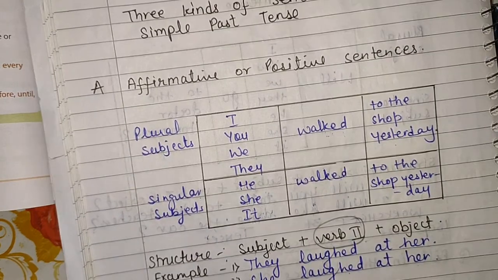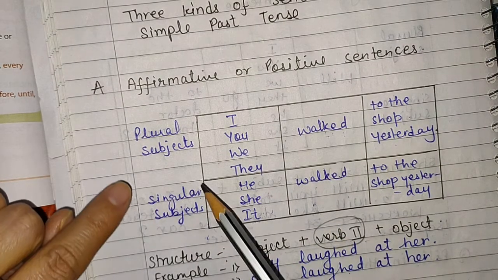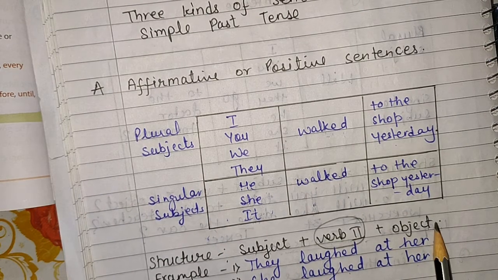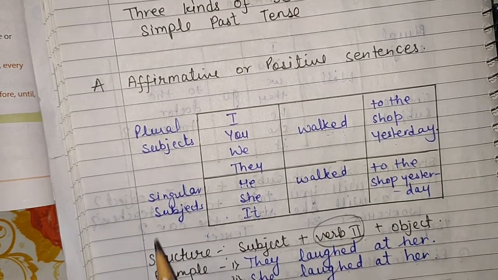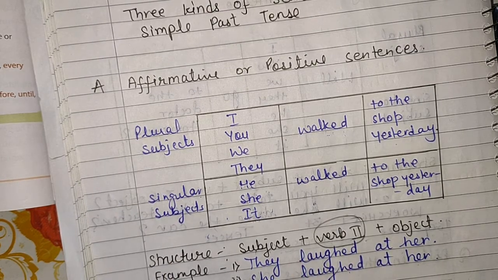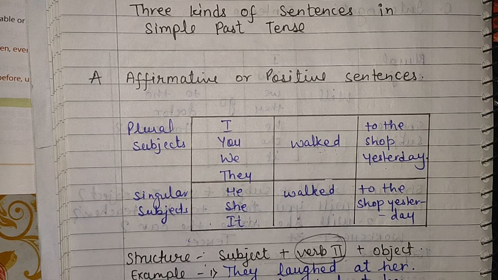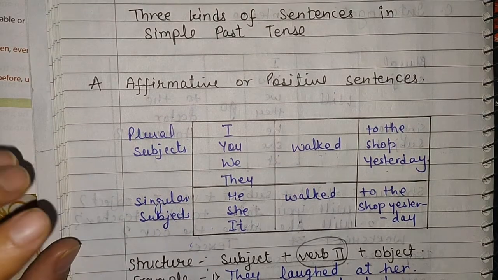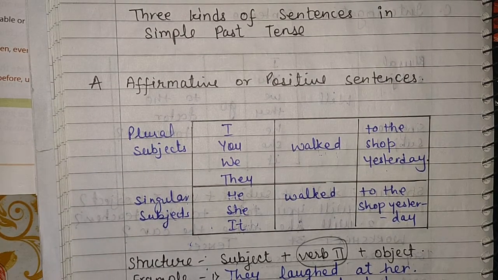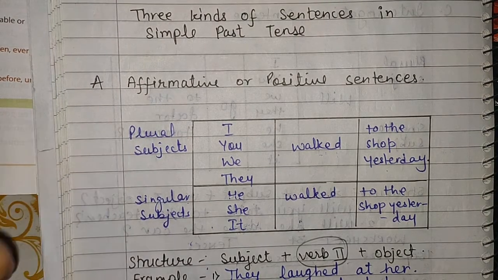Here, if the subject is plural, we are going to use this same structure, and if the subject is singular, we are also going to use the same structure. It is a good thing that in the simple past tense positive sentence, you don't need to keep in mind whether the subject is singular or plural, as you were doing in simple present tense. Here you are just using the same structure with plural and singular subjects both.